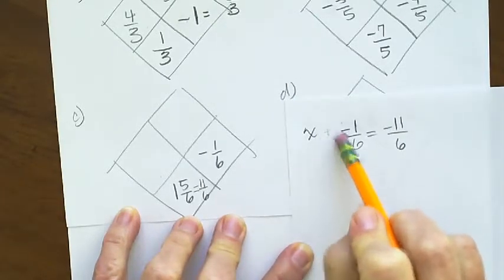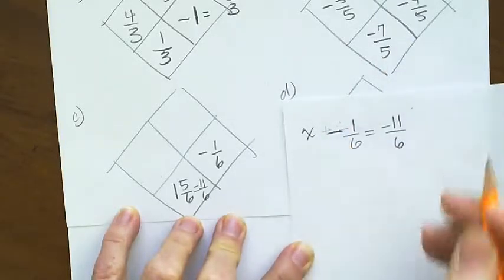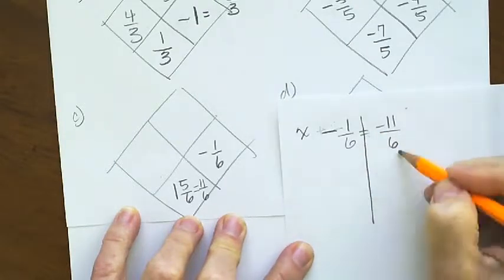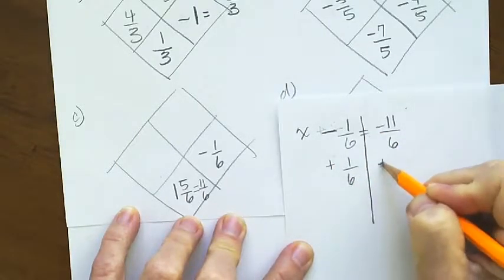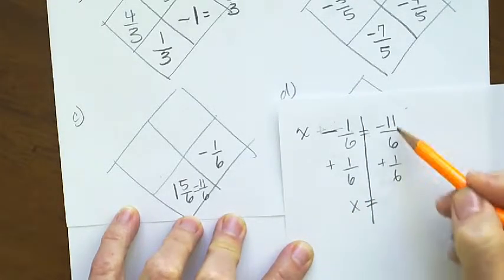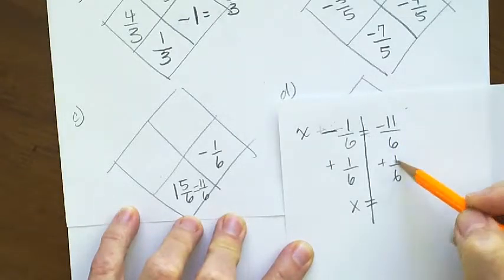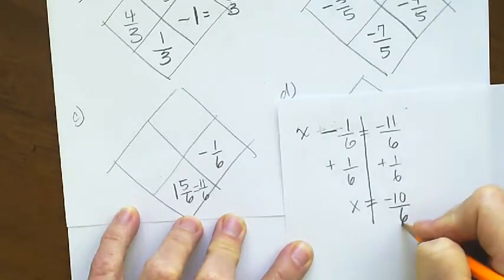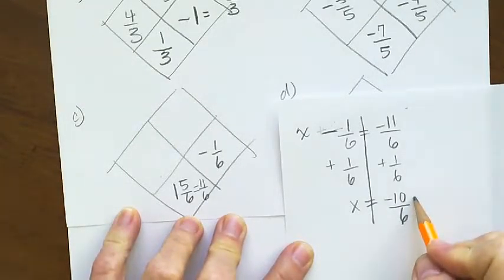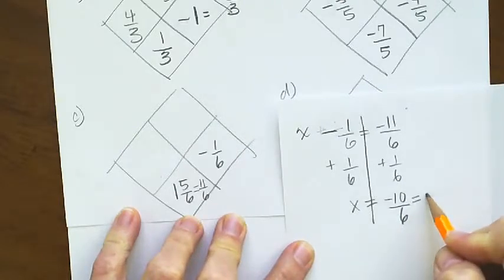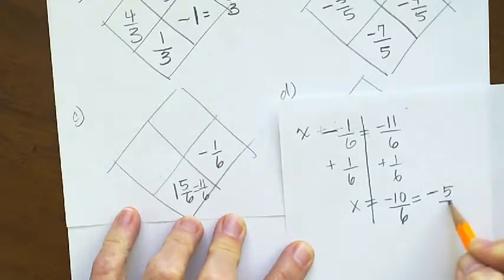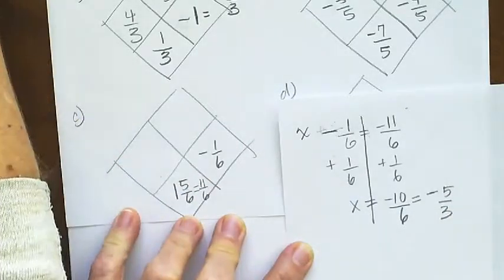And that's the same as writing x minus 1/6 equals 11/6. So I'm going to add 1/6 to both sides. And that would give me, now I'm adding, so that means I'm adding the numerators. 11 and 1 would be 12/6.